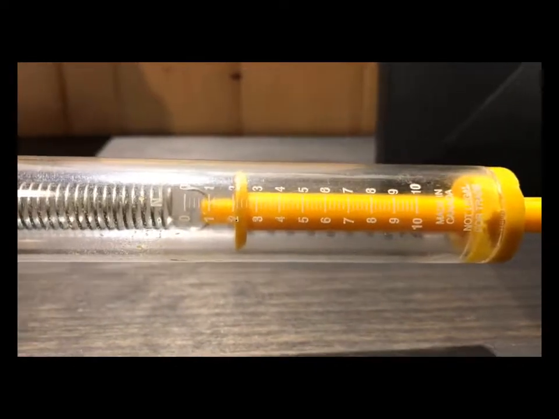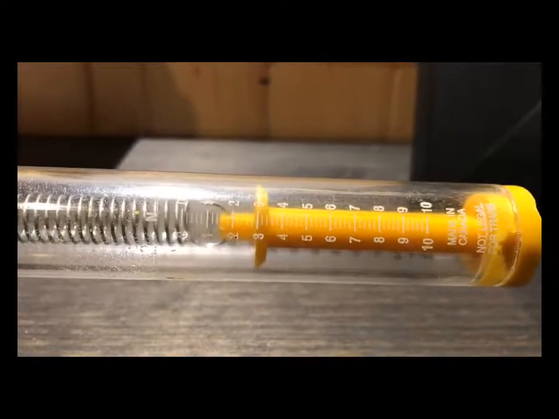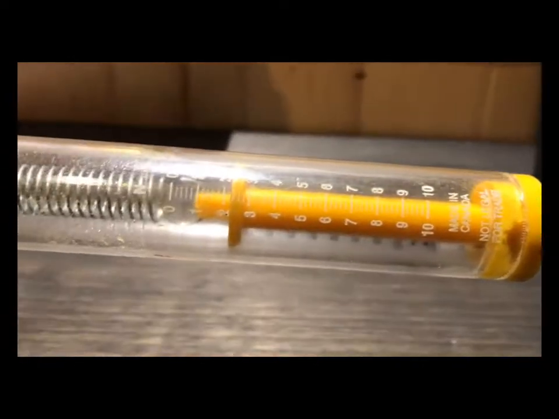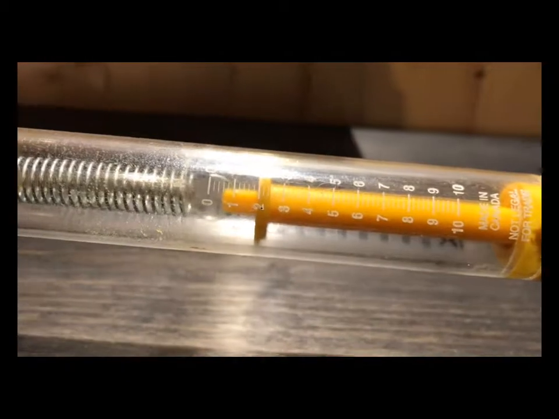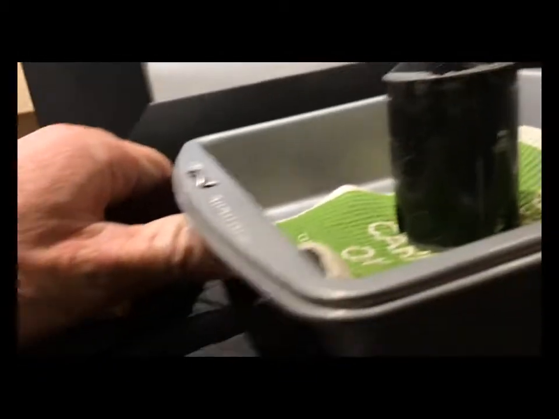So I got up to about 2.8. I'll let it stop again. There's 3.2, and now I'm pulling it at a constant rate, and it drops back down to about 2. Okay, I'll do that one more time.